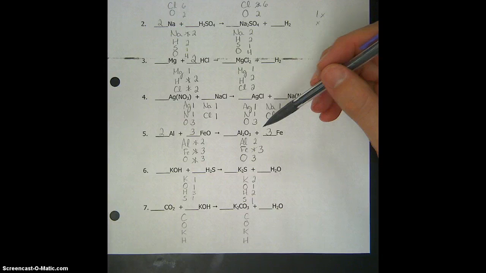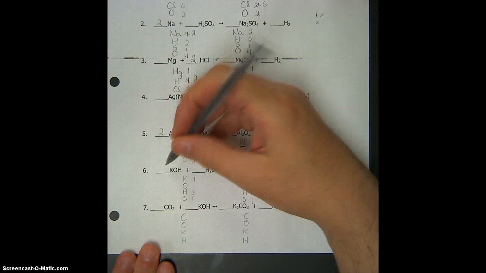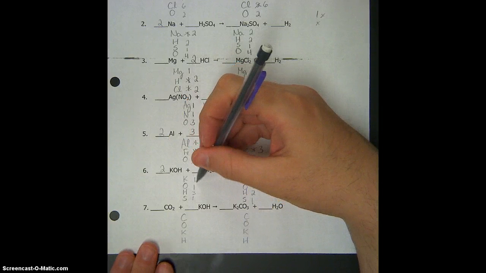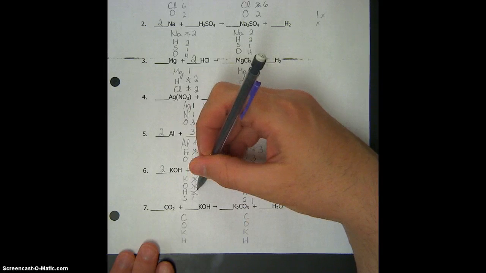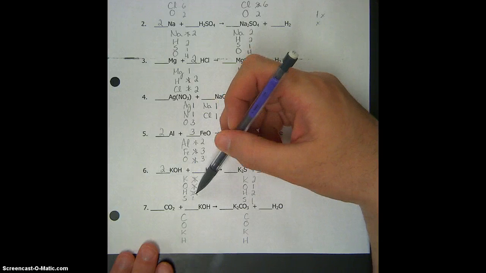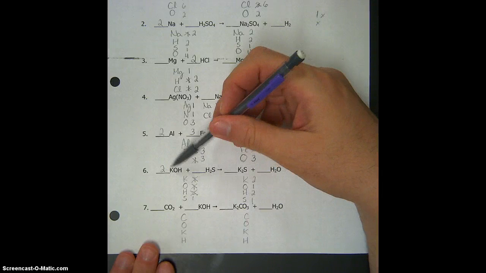So let's start with potassium. It's a metal, good place to start. 2 here, 1 over there. Boom. Now that changes some things. I'm going to just cross out anything that might have been affected by that. It's real tempting when you get a 2 here to multiply your inventory times 2. Remember, we're working with the equation, so let's recount from the equation standpoint.